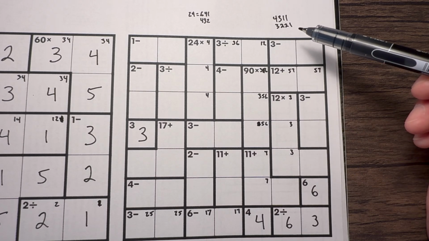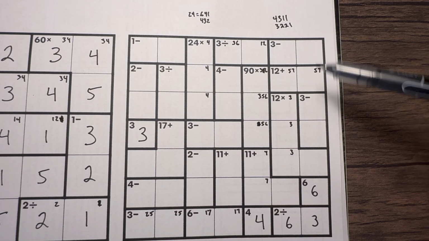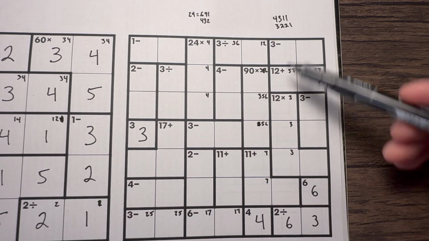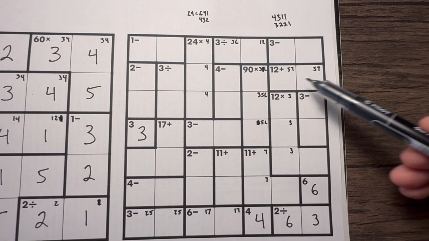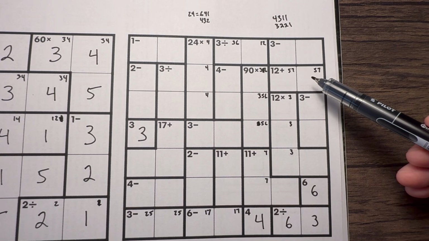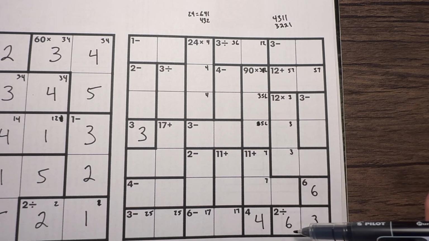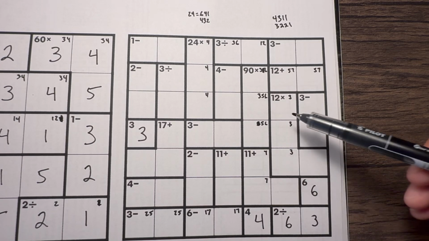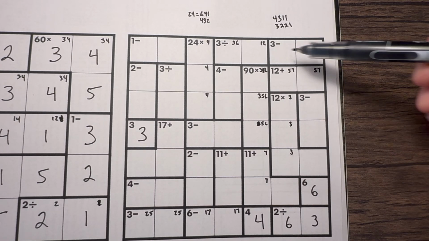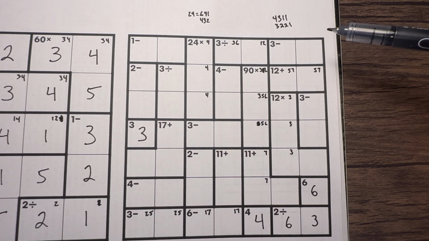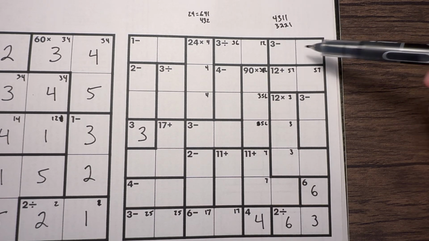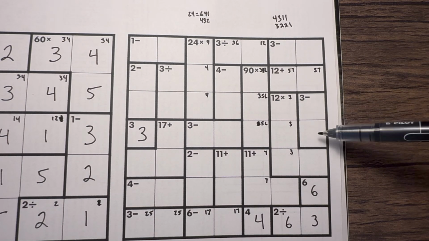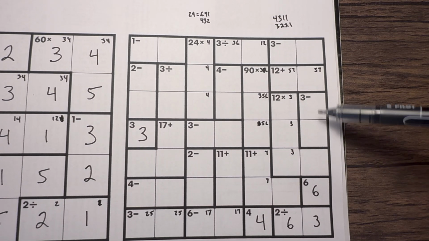And where are the 5s going? Like in these two columns, I gotta place a 5 and a 7, and I've got one of them here. The other ones are no, no, no. So the 5s and the 7s are all in here. This could still be 5-2. This could still be 7-4.